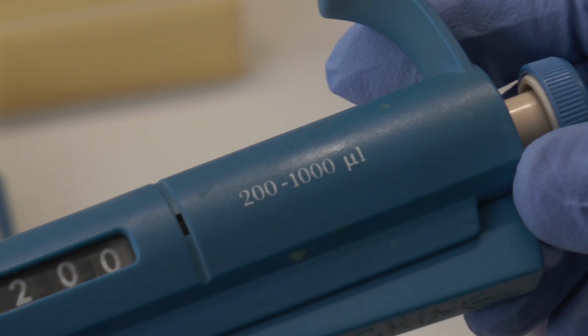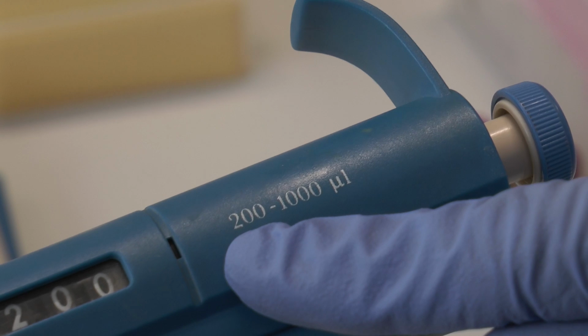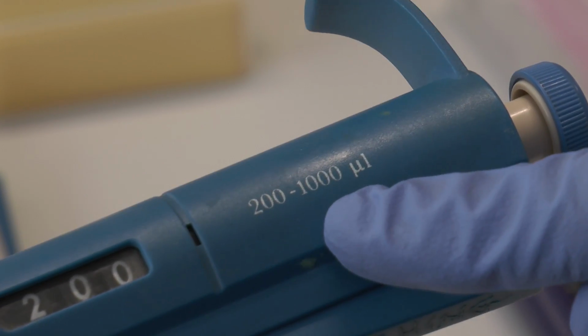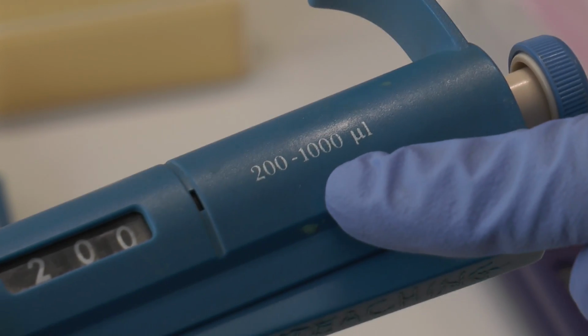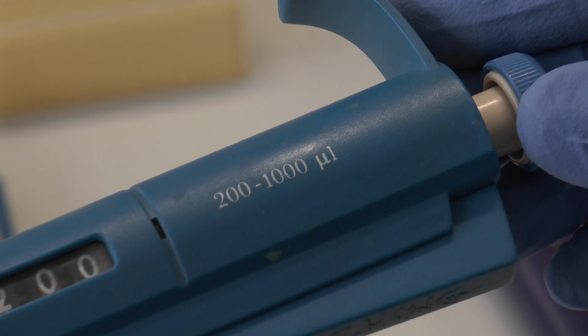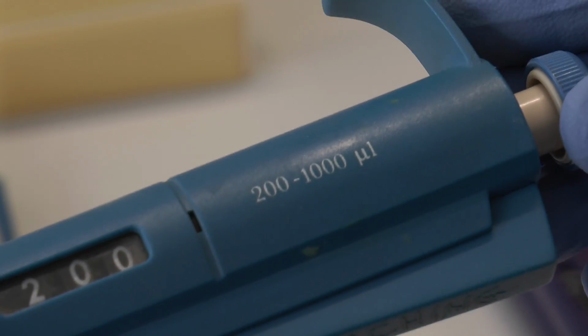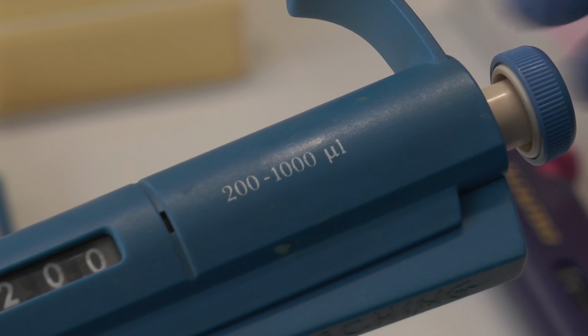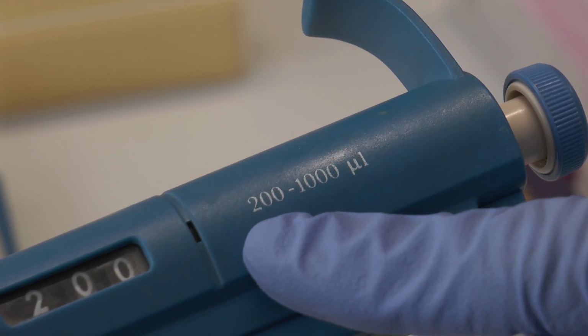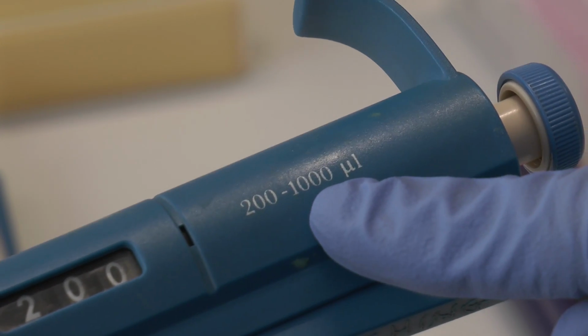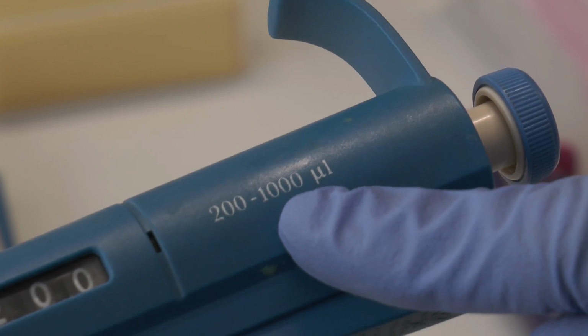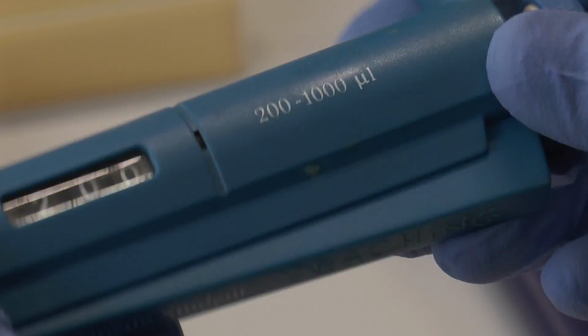This one will dispense between 200 microlitres to 1,000 microlitres. 1,000 microlitres is the same as 1 millilitre. Again, the micropipette will not dispense anything less than 200 microlitres, and it will not dispense anything more than 1,000 microlitres. The tips that we use are blue tips.